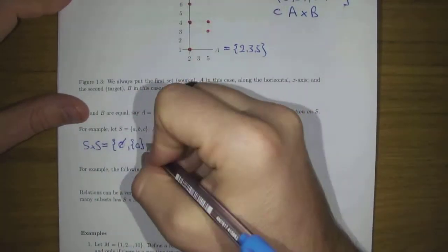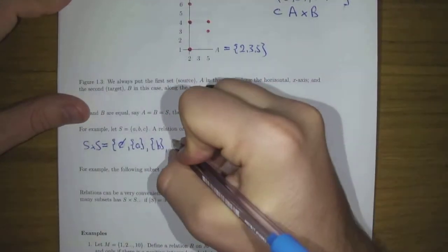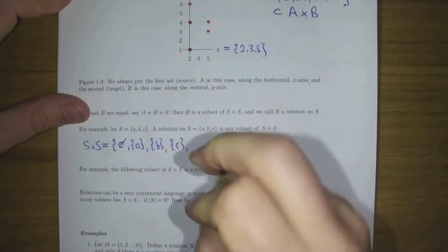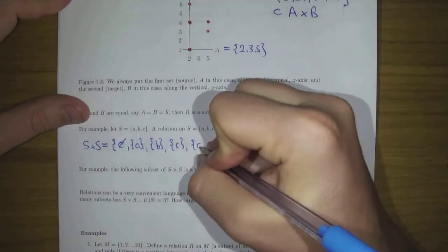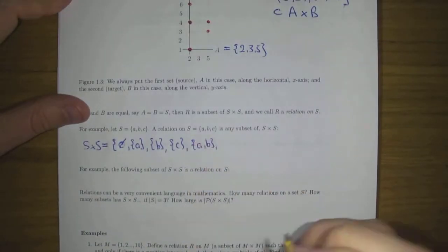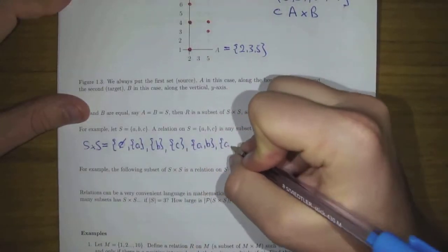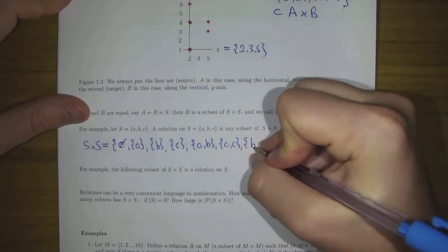No, yes, no is the set containing B. No, no, yes is the set containing C. Yes, yes, no is the set containing A and B. Yes, no, yes is the set containing A and C.